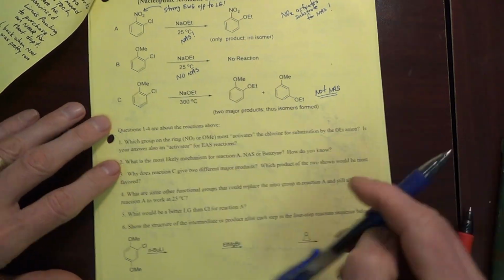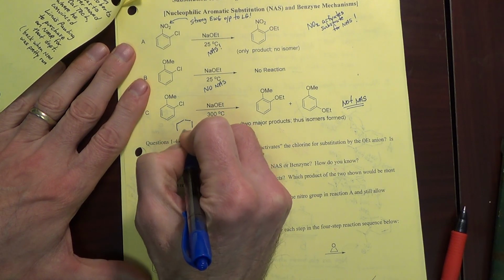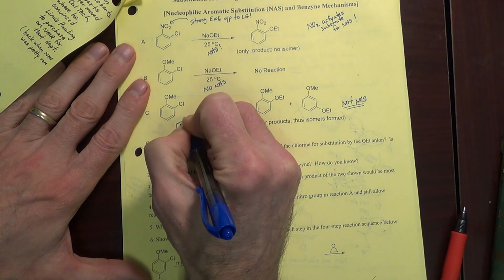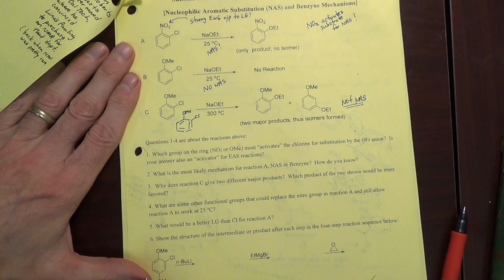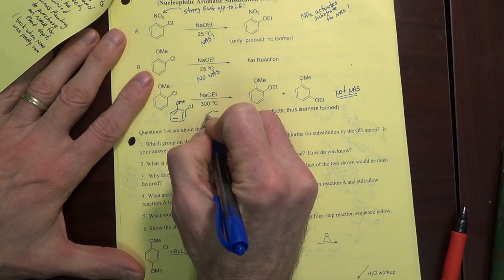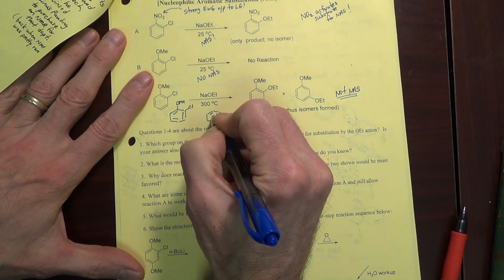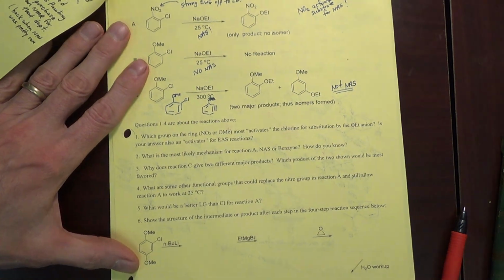And by the way, it may be easier to form the benzyne if the pi bond is drawn here, here, and here. And we can envision the benzyne being formed like this.